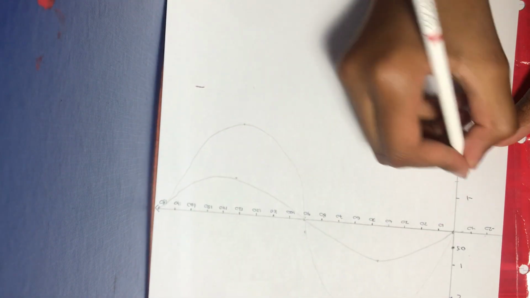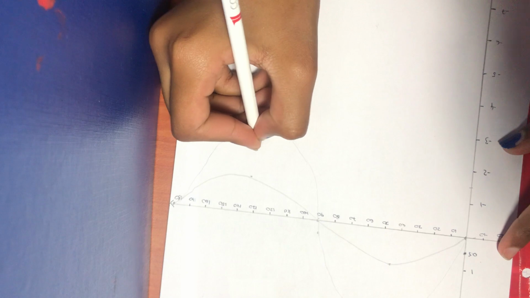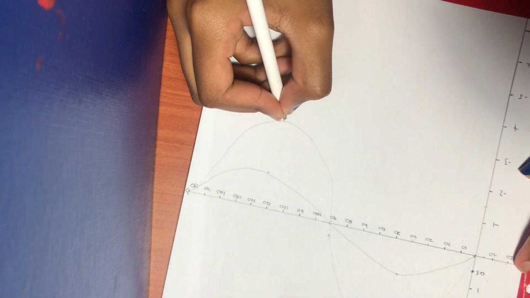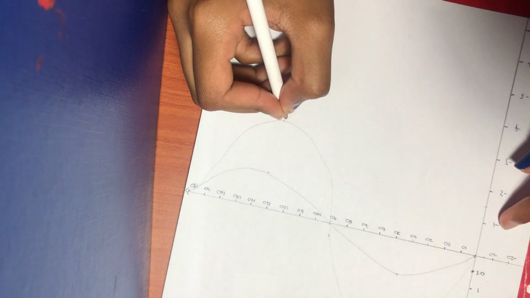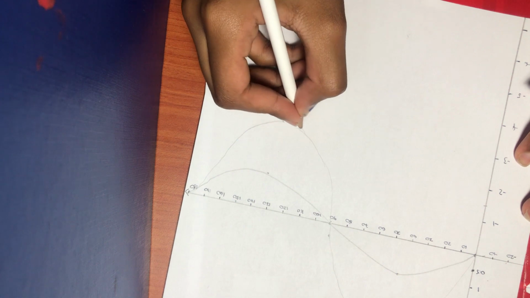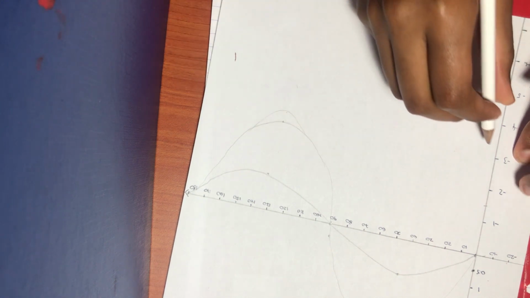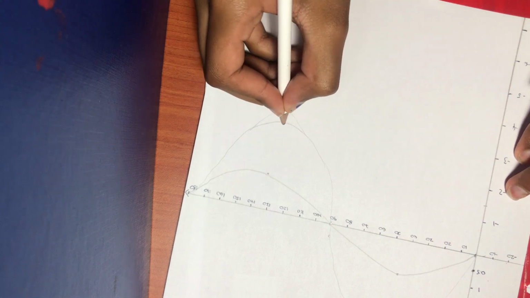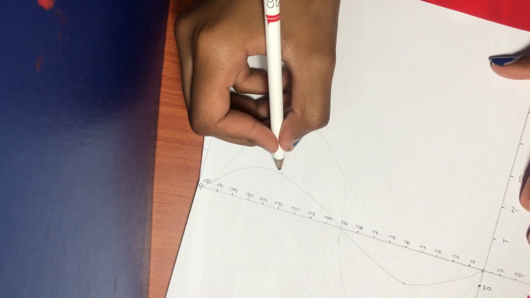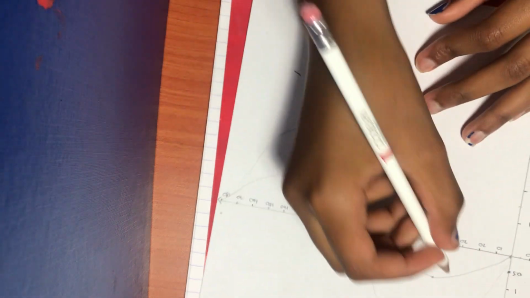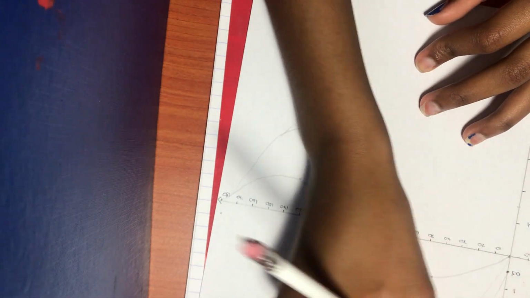This is going to be somewhere here. And negative 3 was supposed to be here. So sorry, the graph was supposed to be something like that, but then it's going to move up here, and then that is going to go here.